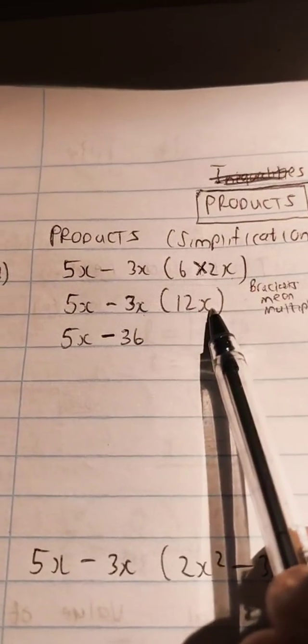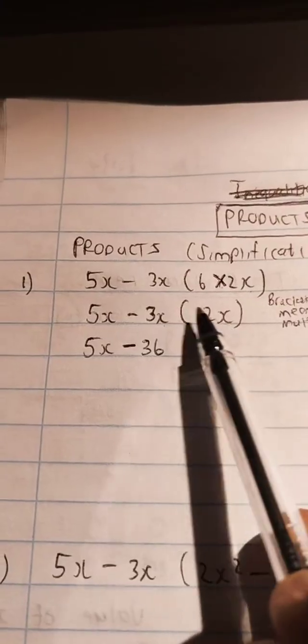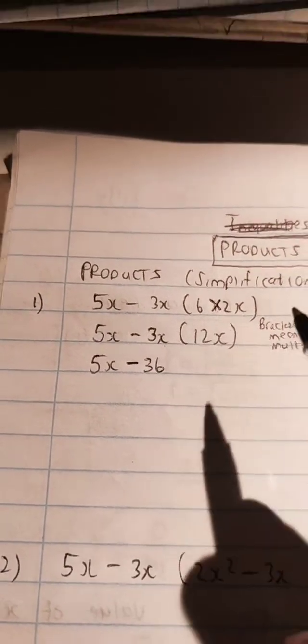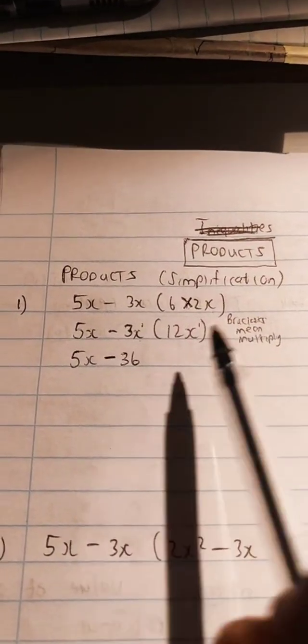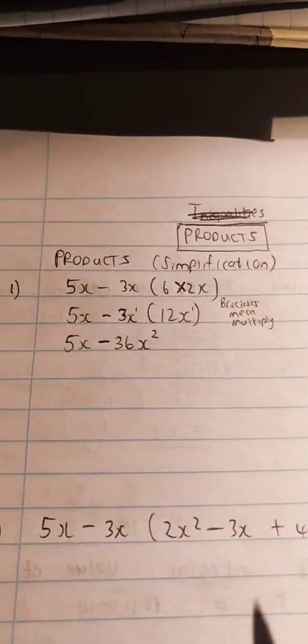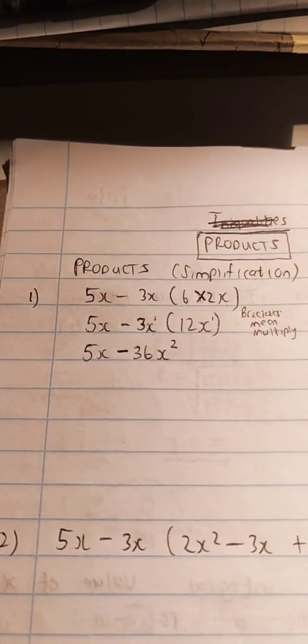X times x. Now in your head, you guys should remember that when you are multiplying a variable where the variables are the same, what do we do to the exponents? Remember, there's an invisible ghost there. All right. So when we are multiplying same bases, we keep the base, we add the exponents. So that is 1 plus 1, which is 2. Guys, do you see what we have now?